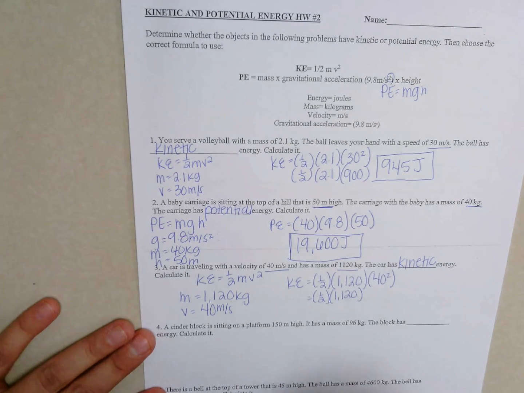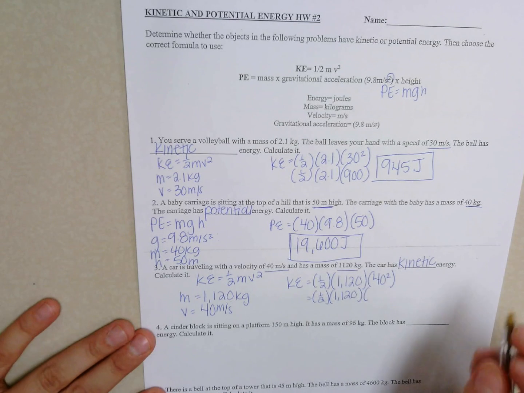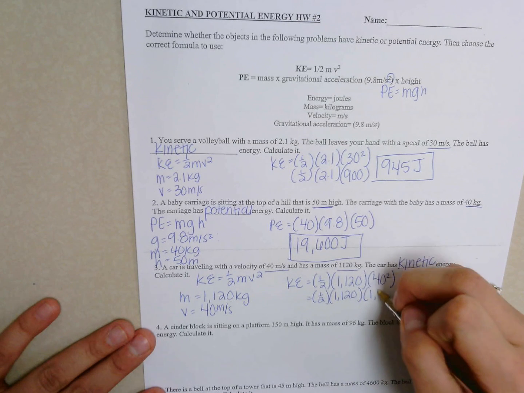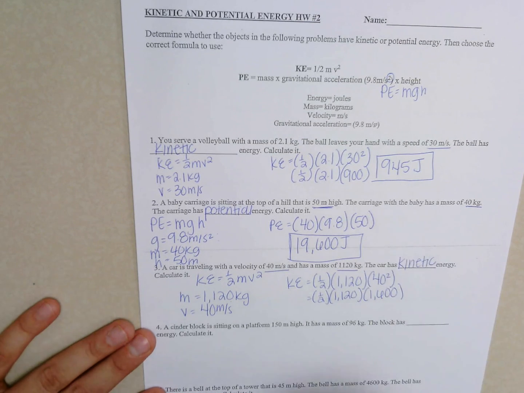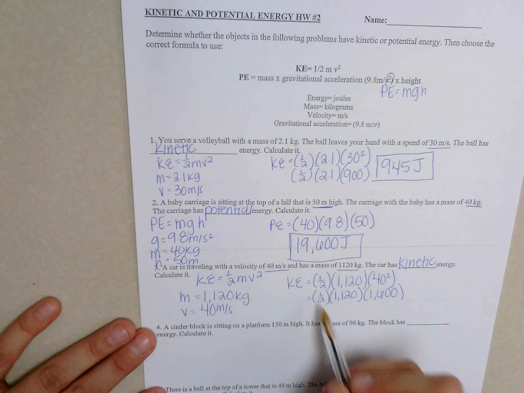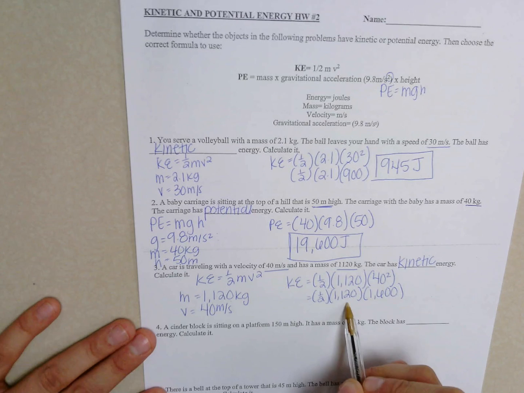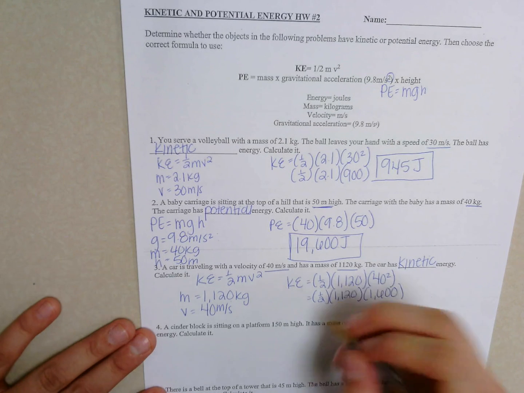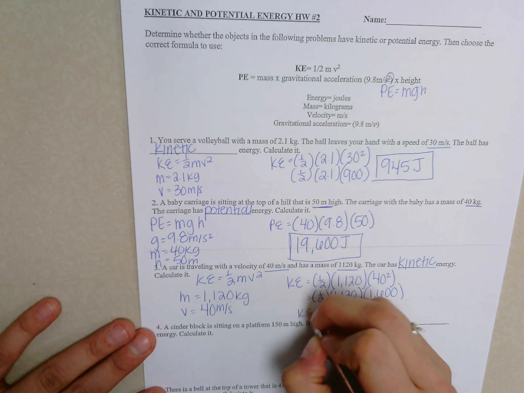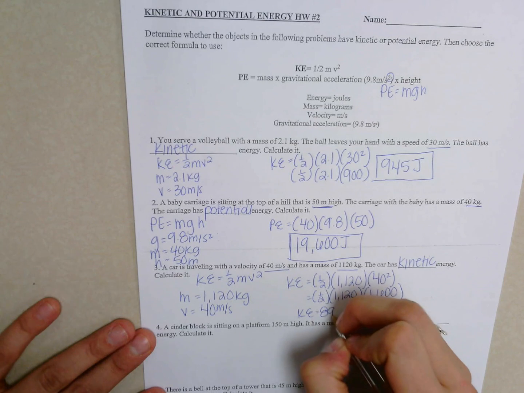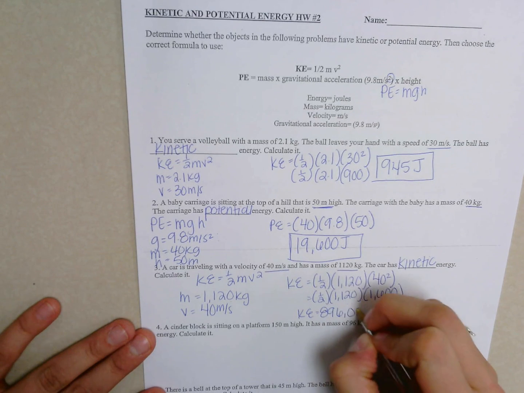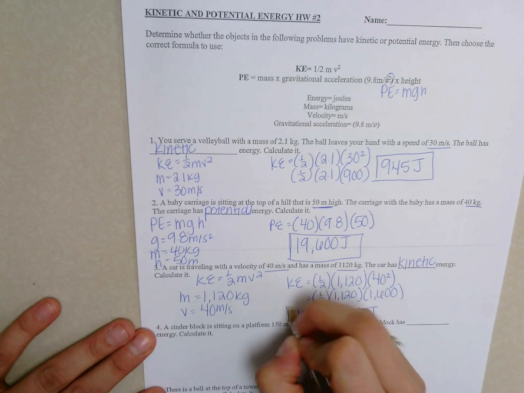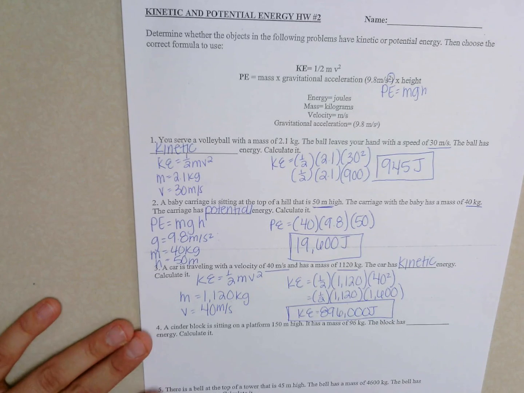But 40 squared is the same as 40 times 40, and that equals 1,600. From here, all you have to do is multiply it through. So 1/2 times 1,120 times 1,600, and that gives us a kinetic energy of 896,000 joules. Because again, we're talking about energy.